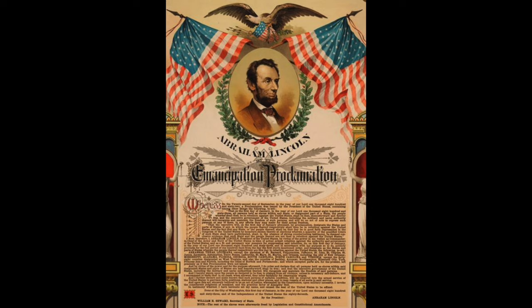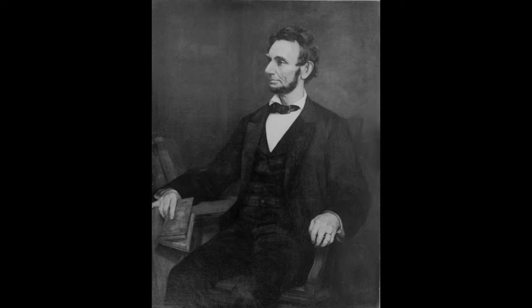Abraham Lincoln, February 12th, 1809 to April 15, 1865, was an American politician and lawyer who served as the 16th President of the United States from March 1861 until his assassination in April 1865. Lincoln led the United States through its Civil War, its bloodiest war, and its greatest moral, constitutional, and political crisis. In doing so, he preserved the Union, abolished slavery, strengthened the federal government, and modernized the economy.